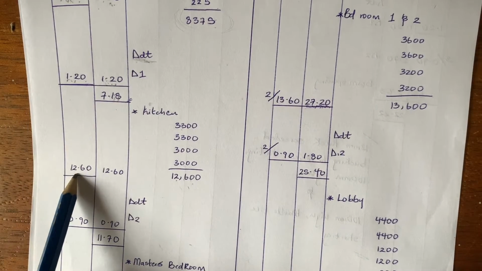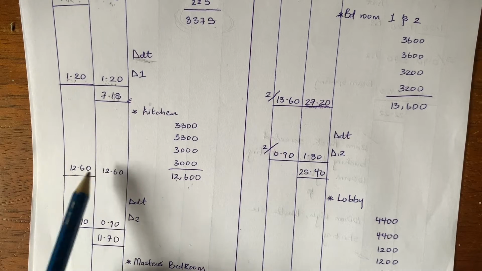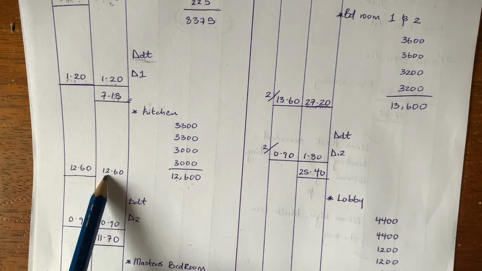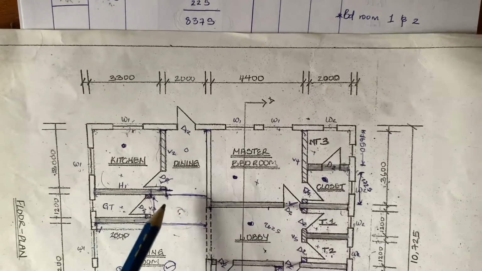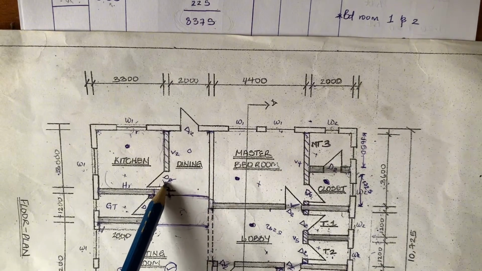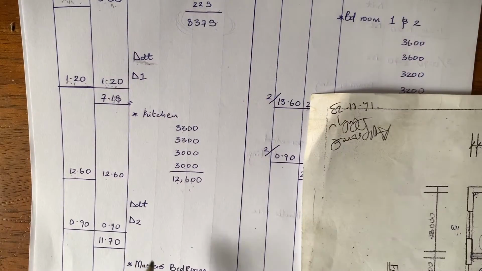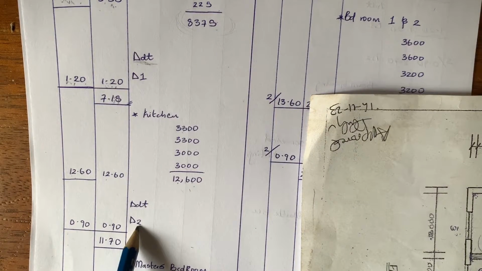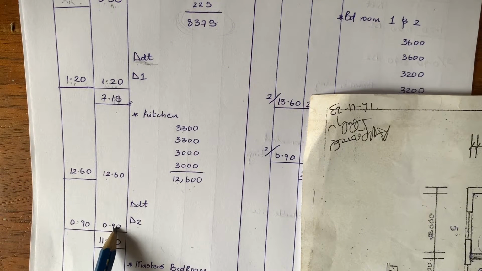So what did I do? I booked it at the dimensioning column, and after that I brought it out to the squaring column. So now the next thing we're going to be doing is deducting. What can we find here? Dot 2. We will be deducting dot 2. There's only one dot 2 at this area. So what's the length of dot 2? 0.90. I brought it to the dimensioning column and brought it outside to the squaring column.